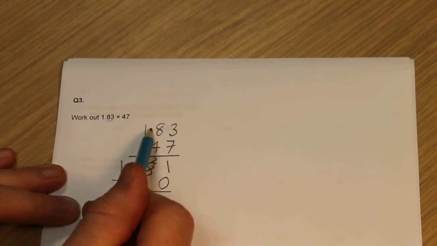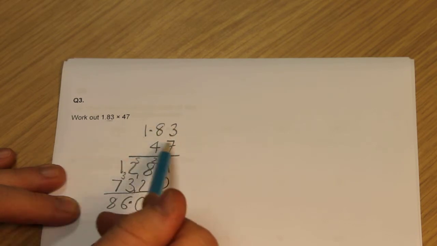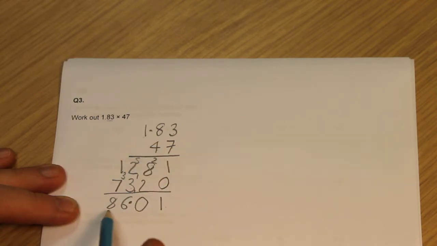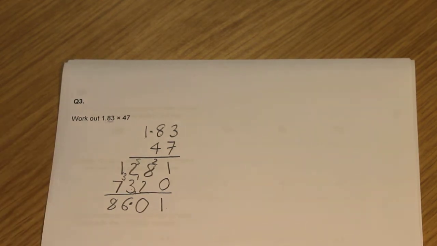Now, the other way to think about this is 1.83 is very similar and close to the number 2. 2 lots of 40 is about 80, so I know that I'm roughly in the right ballpark by writing down 86.01.